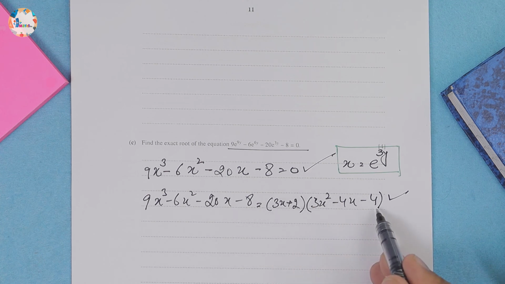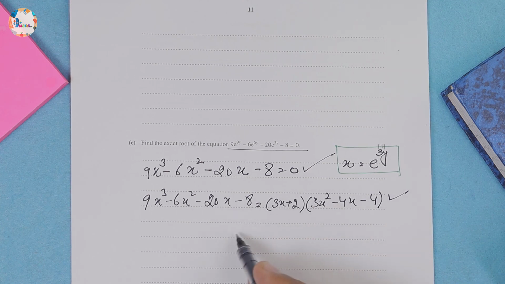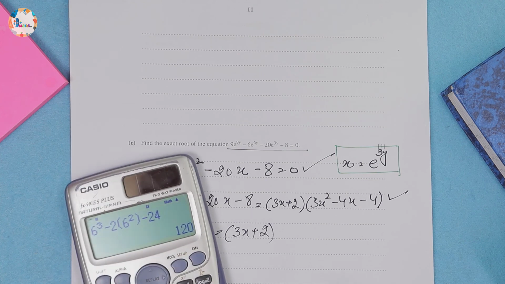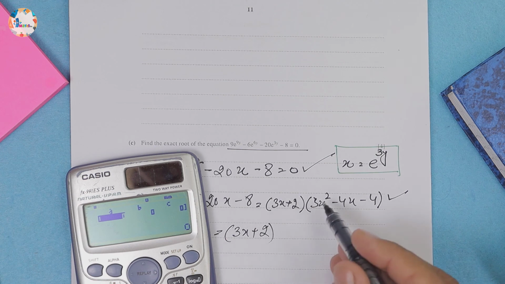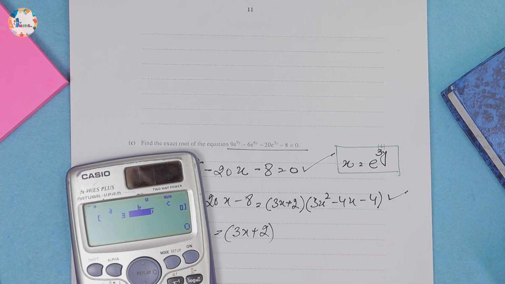We got this one. Now we can factorize this. This is already a term which we can write as 3x plus 2. No further simplification is possible. Now we can factorize this portion, and we can do this with the mod 5 3 method. The coefficient of x squared is 3, the coefficient of x is minus 4, and the constant is minus 4, and this will give us 2 and minus 2 by 3.